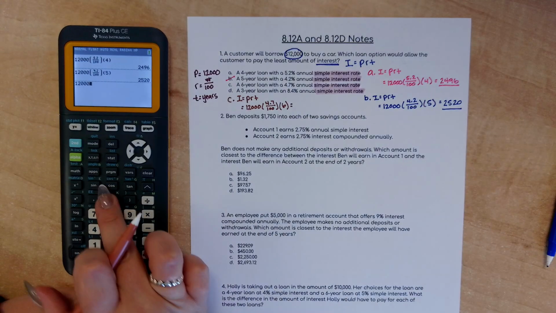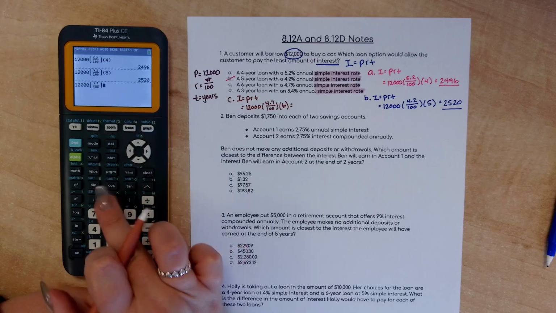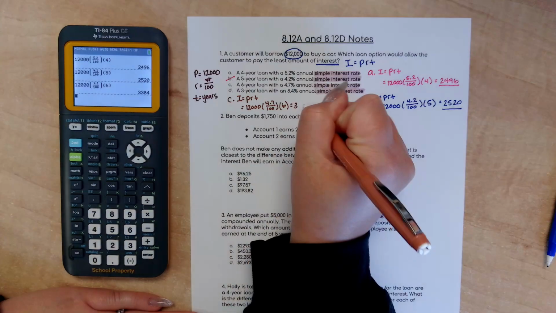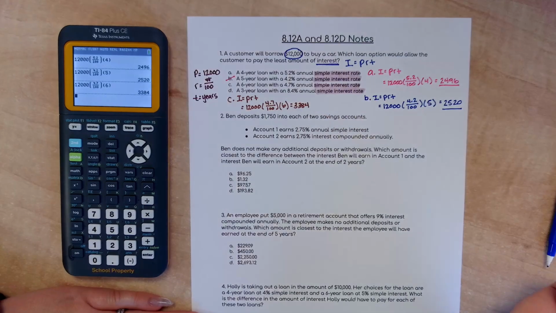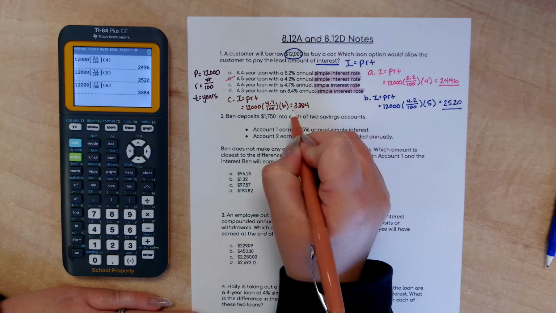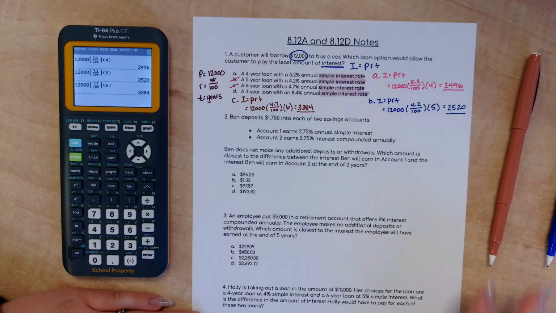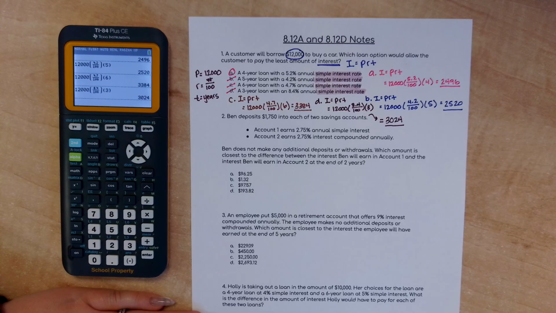12,000 times 4.7 over 100 times 6. That is 3,384. And again, you can eliminate an answer choice. So far, B is wrong because it was too big. And again, C is also wrong because it is too big. So I want you to pause the video and I want you to attempt letter D without me. Welcome back. Hopefully you saw that D gave you 3,024.